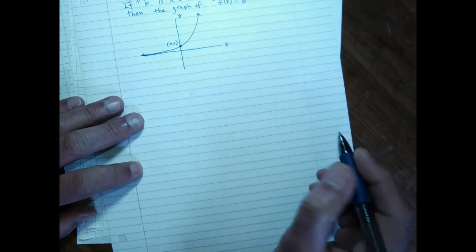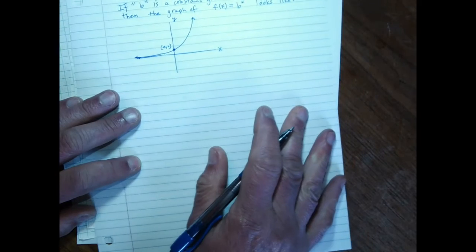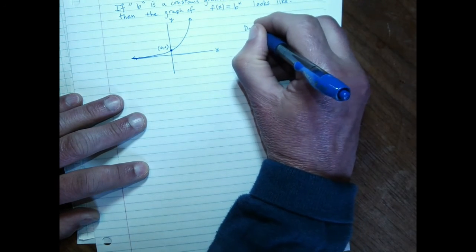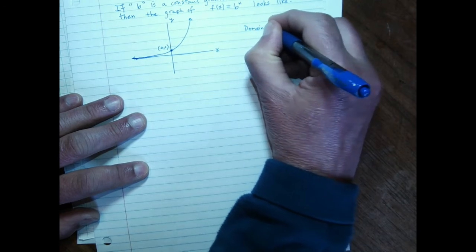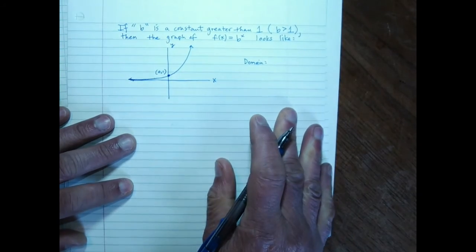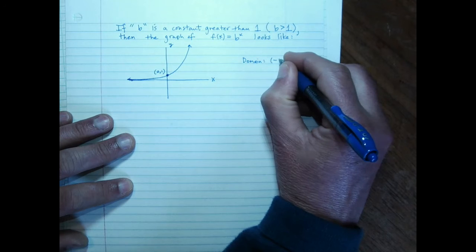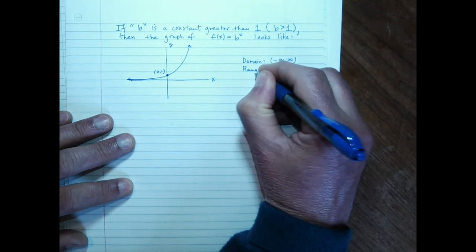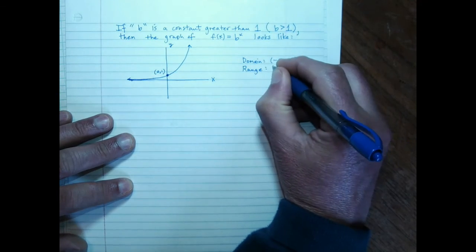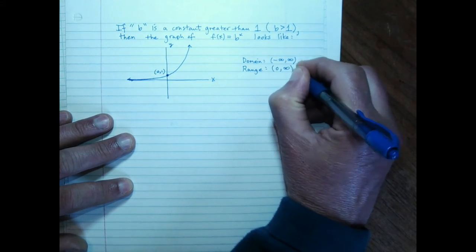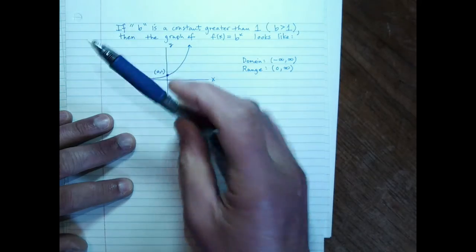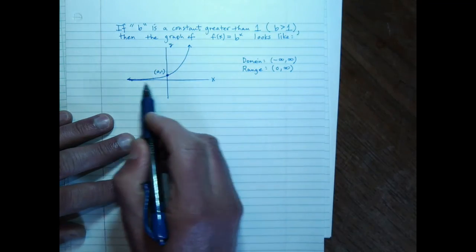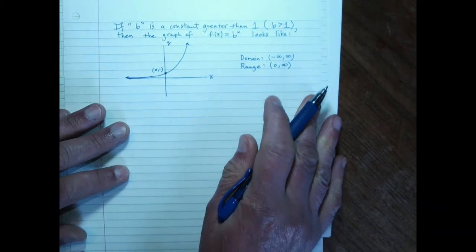And some facts about this graph are the domain for any base b is going to be all real numbers. The range is from 0 to infinity, with 0 not included. The graph lies above the x-axis, with no points on the x-axis.